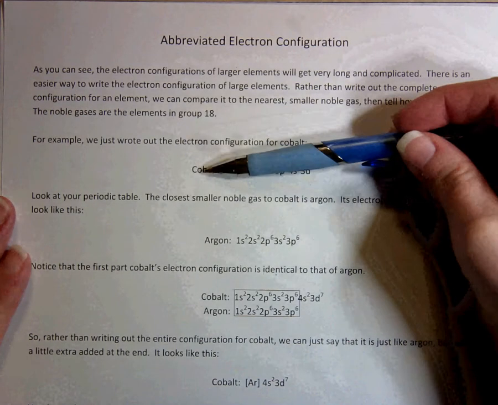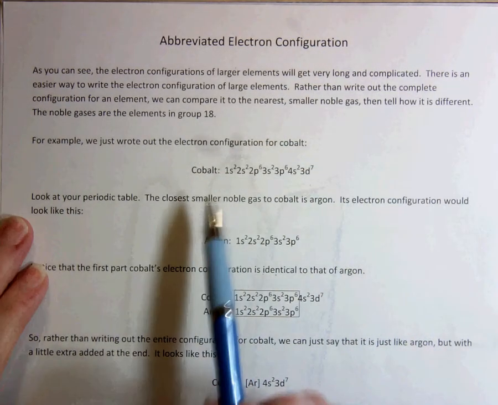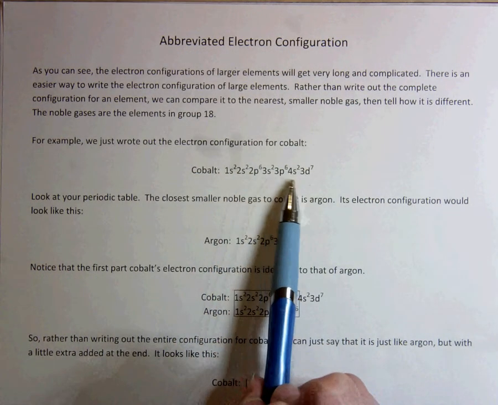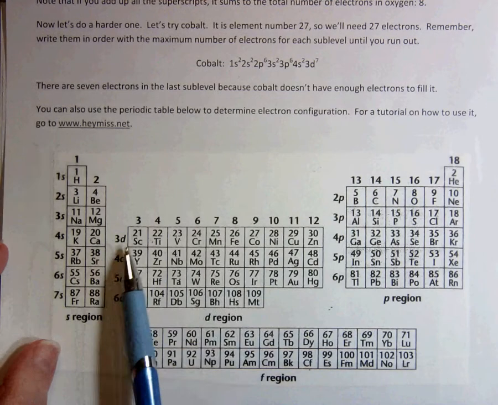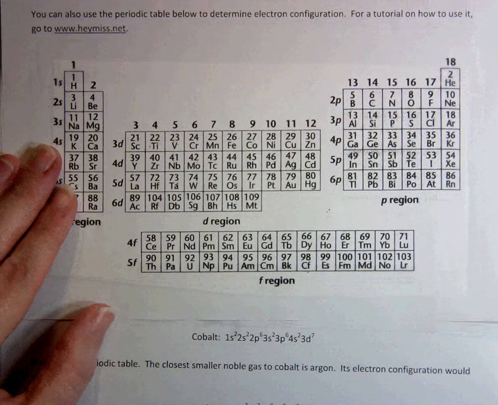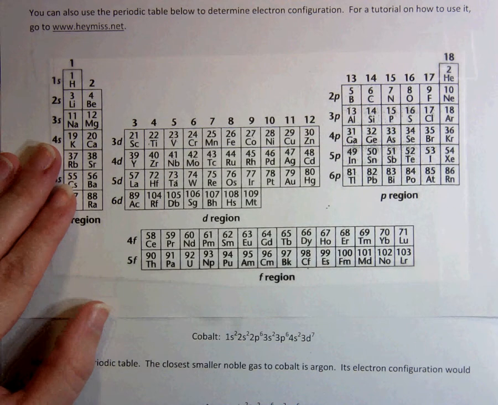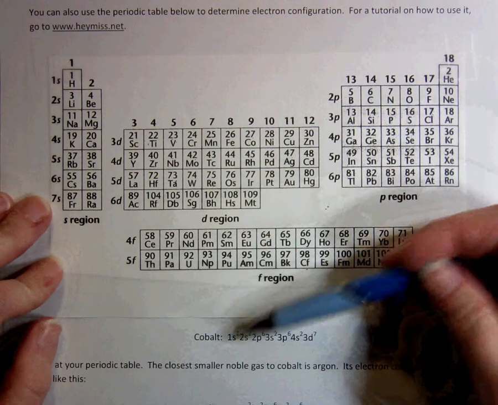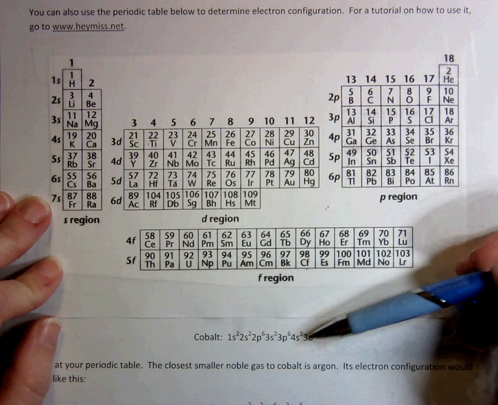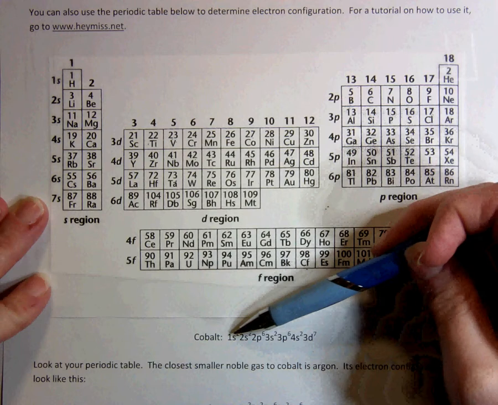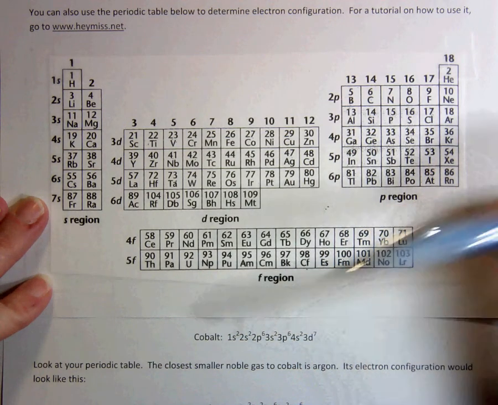This shows us cobalt, which we did on the other page. Cobalt, doing 1s2, 2s2, 2p6, 3s2, 3p6, 4s2, 3d7, which got us to 3d7 here at cobalt. Now, rather than have to write all that out, I would rather do this in a way that is shorter, a way that's abbreviated. Notice that no matter which electron configuration I'm doing, they're always going to go in this order. First 1s, then 2s, 2p, 3s, 3p, and so on.